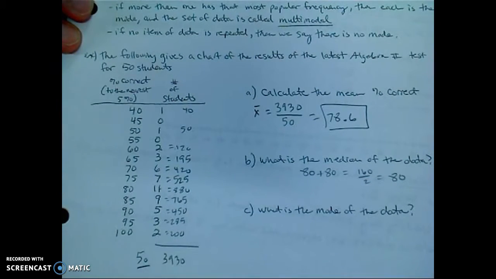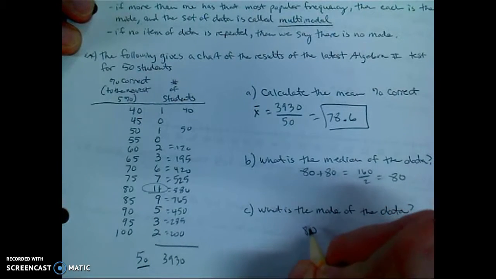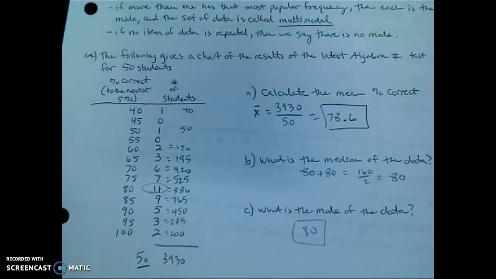And then the mode from a frequency table is extremely easy to find. I'm just looking for which one occurred most often. So 80 occurred 11 times, more than any other number. So the mode of this data is 80.